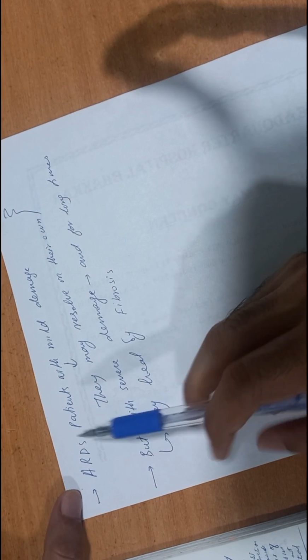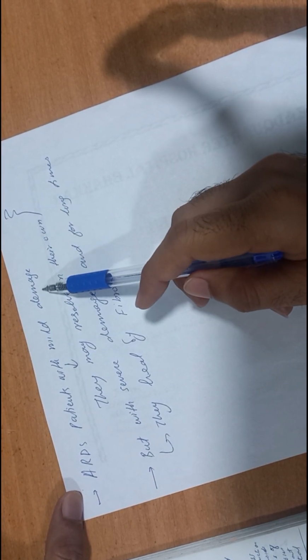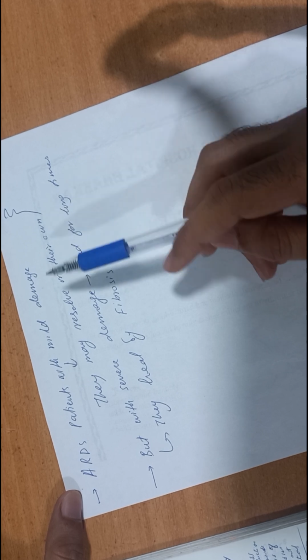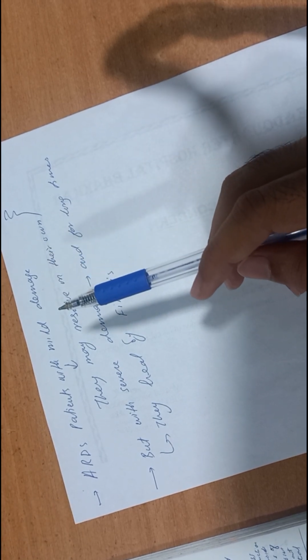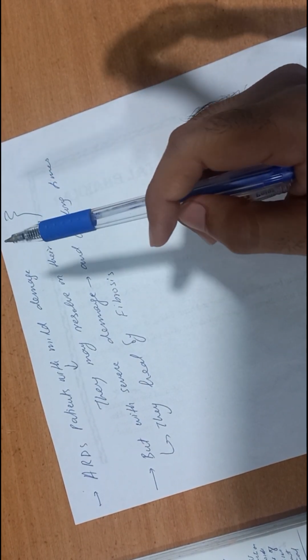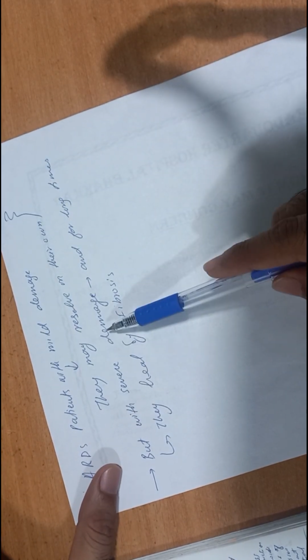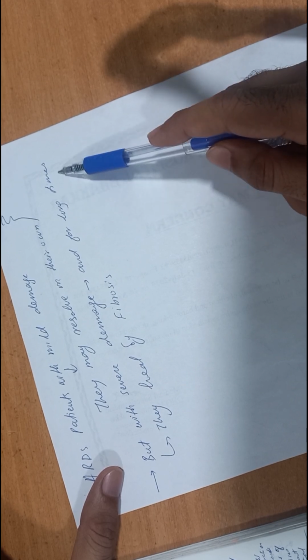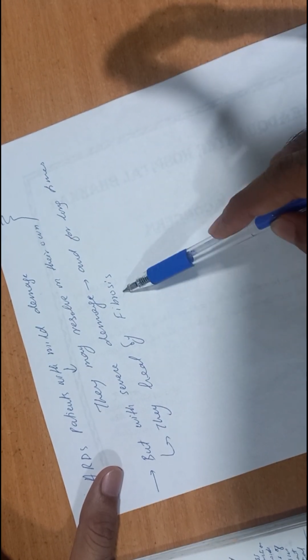Now that's one thing that I wanted to discuss before going on into the clinical section: ARDS patients with mild damage to the alveolar capillary interface may resolve on their own, right? We all know that whenever there is mild damage, the body has the capacity to regenerate itself. So by the reepithelialization of type 1 and type 2 pneumocytes, these patients with mild damage may resolve on their own. But if there is severe damage to the alveolar capillary interface, and that damage has been there for long periods of time, then they heal by fibrosis.